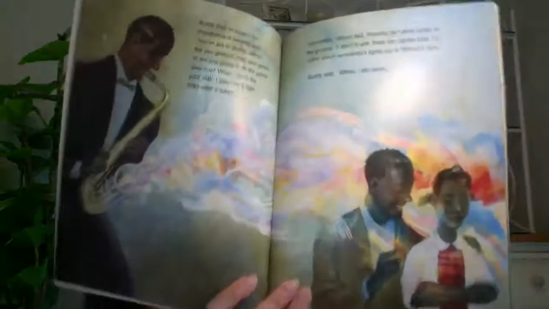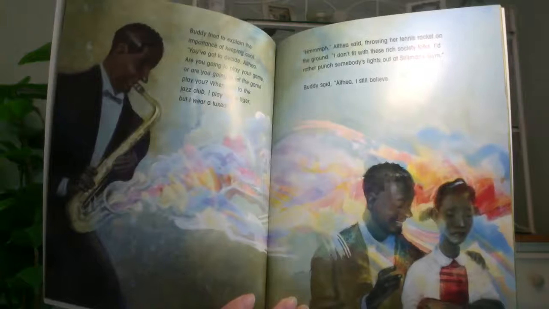How do you think Althea's feeling at this moment? I feel like she's feeling very much like an outsider, like she just can't find her groove. She enjoys the sport, but she's not quite fitting in the way she wanted to or expected to.